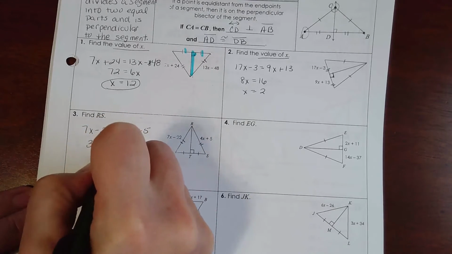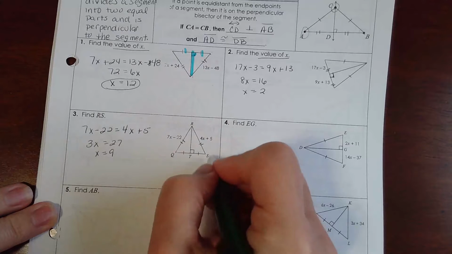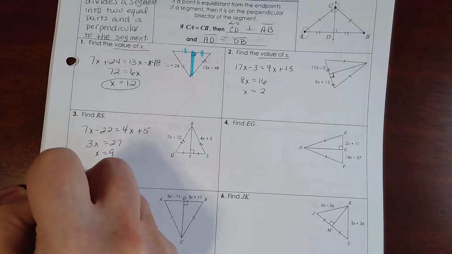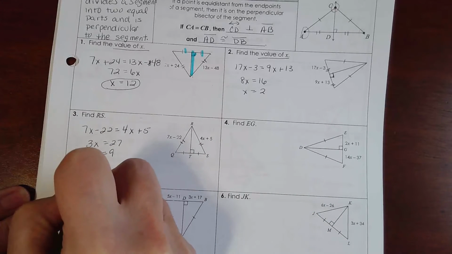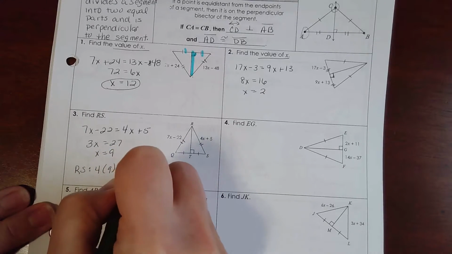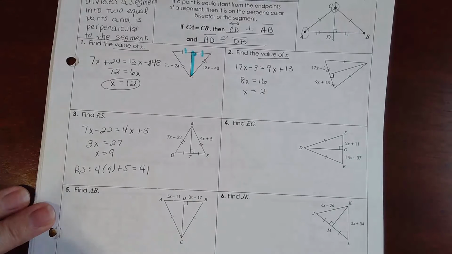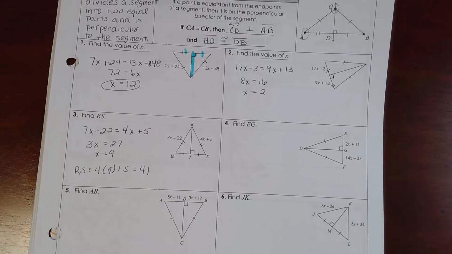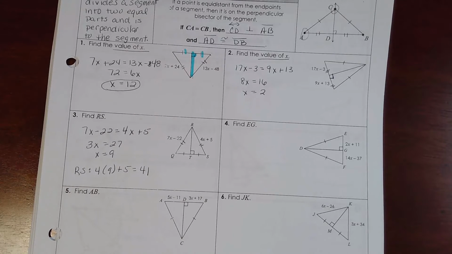x equals 9. Our s is 4x plus 5, so our s is 4 times 9 plus 5, which gives us 41. So 4 times 9 is 36, 36 plus 5 is 41. All right, why don't you pause the video and try 4, 5, and 6 by yourself. Come back when you're done to check your answers.